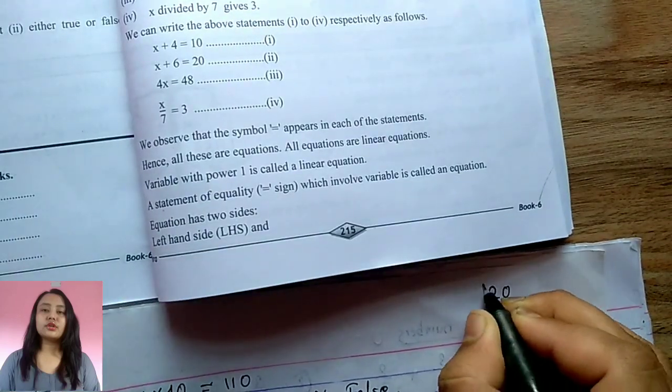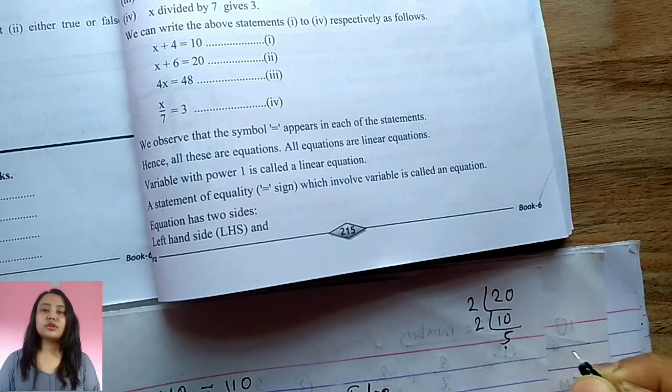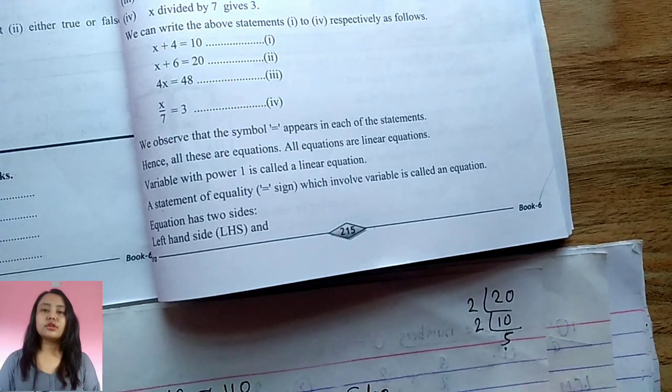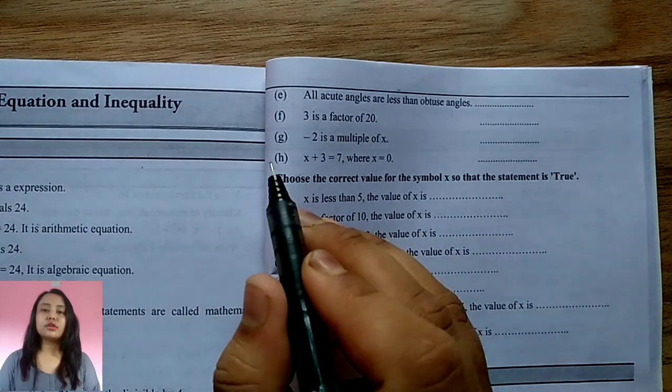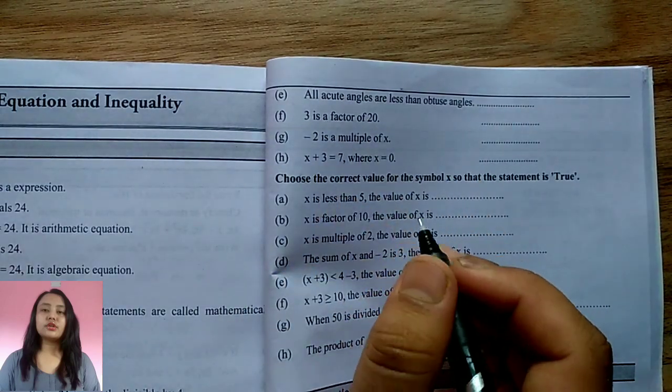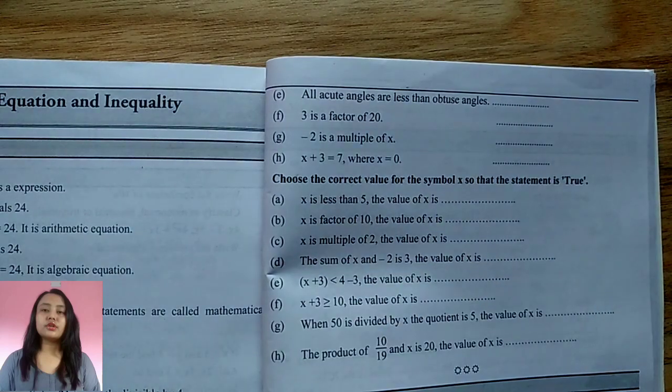Okay, so 20 is here. 2 10s are 20. 2 5s are 10. So where is 3? There is no 3 here. So this is also incorrect. Question number F, 3 is a factor of 20, is false. Like that I think you can do all.